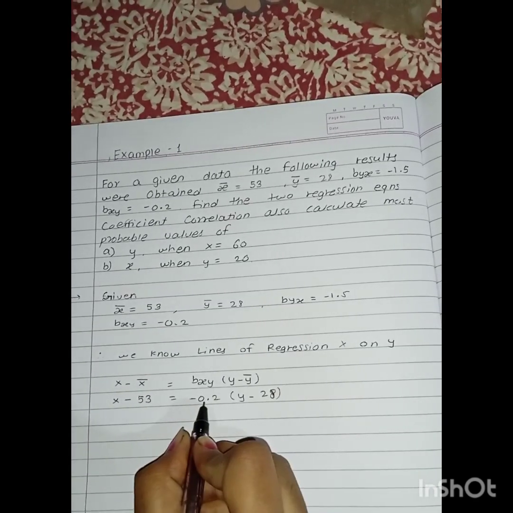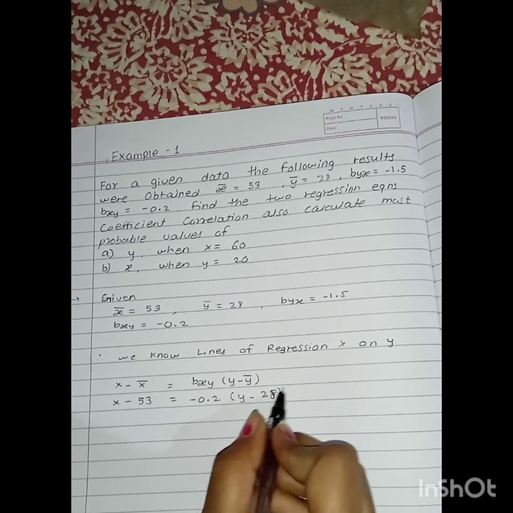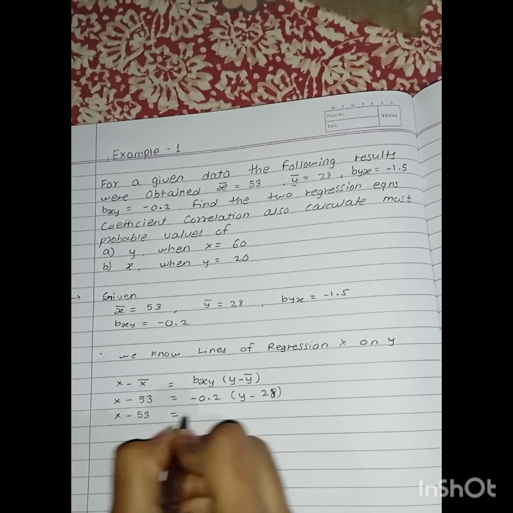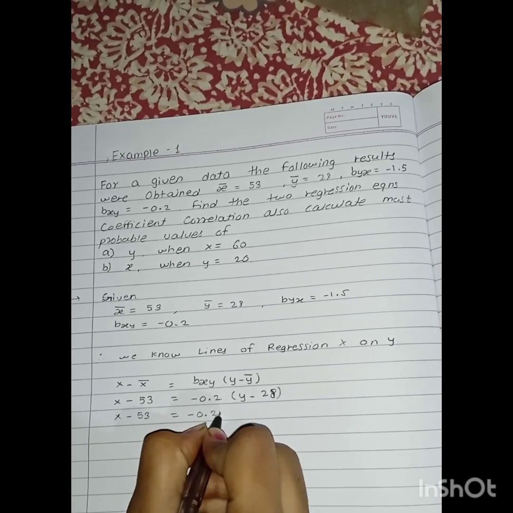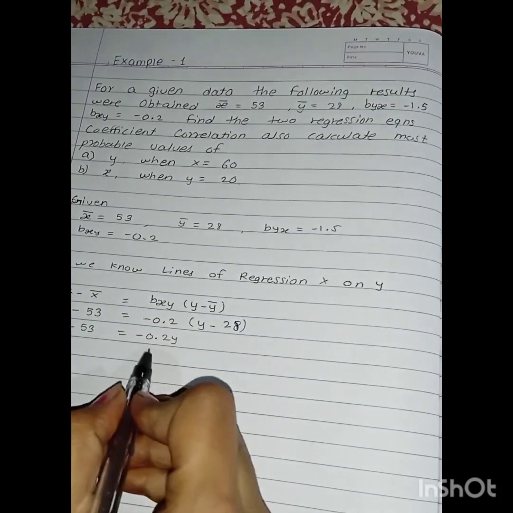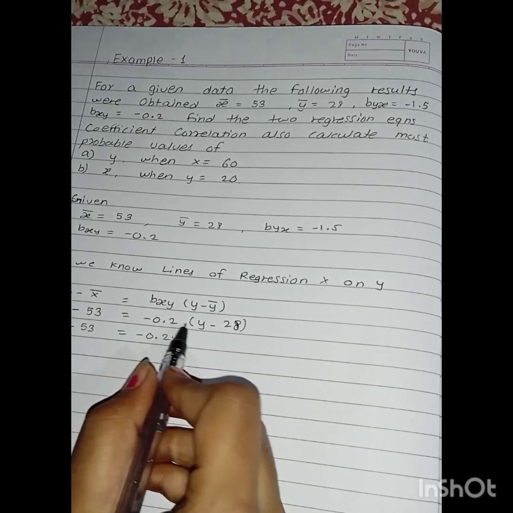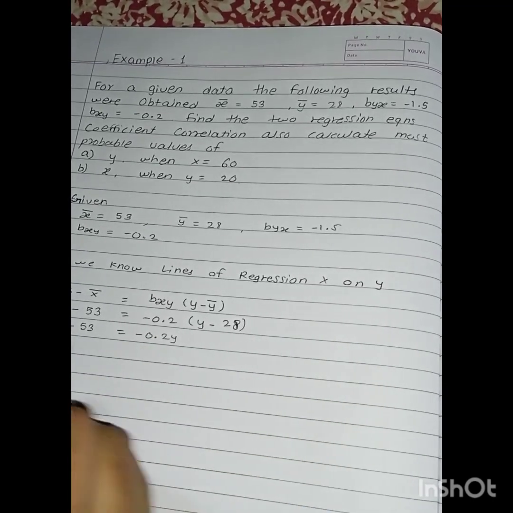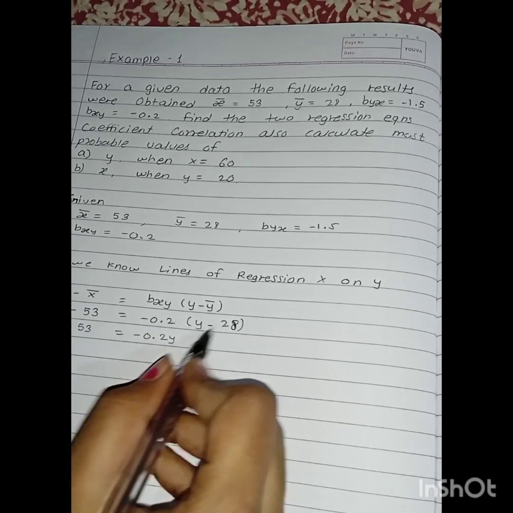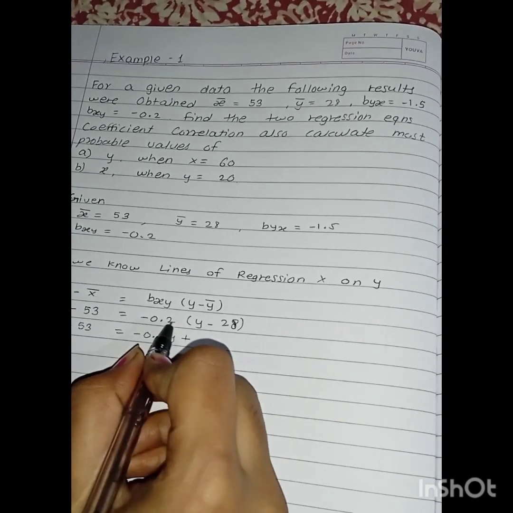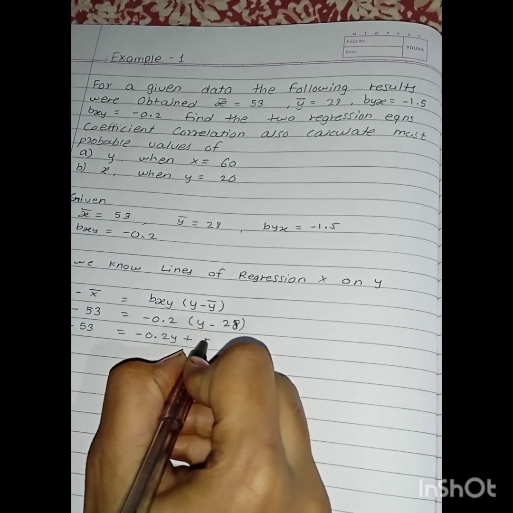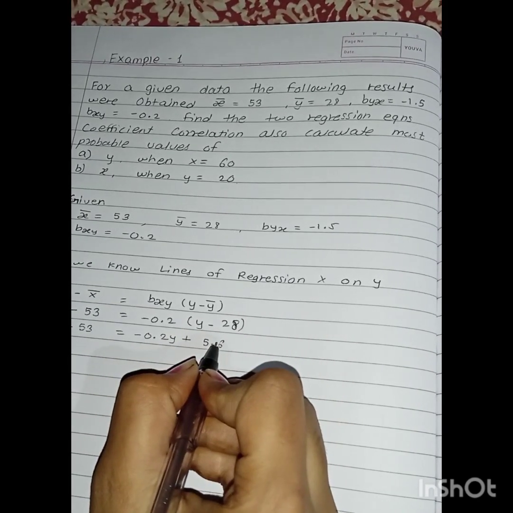Multiply minus 0.2 with this bracket, so we get x minus 53 equals minus 0.2y, and this minus becomes plus, and 0.2 into 28 is 5.6.